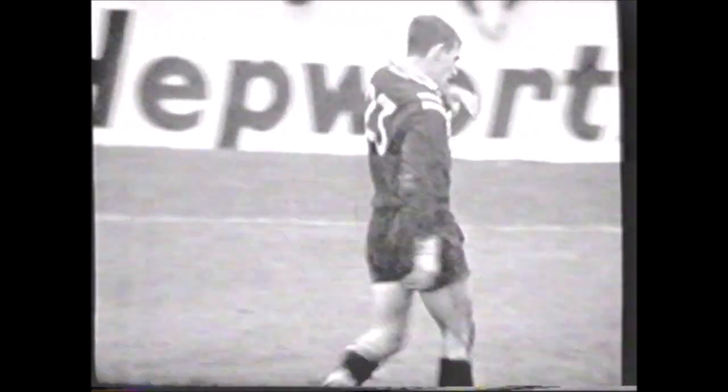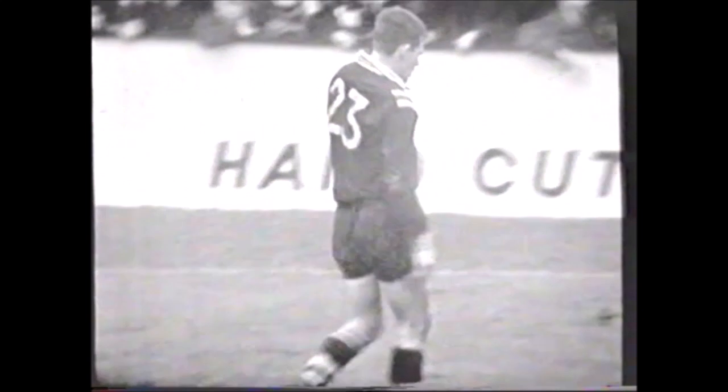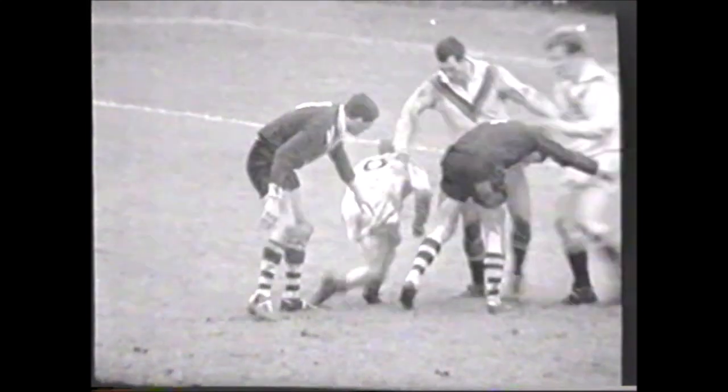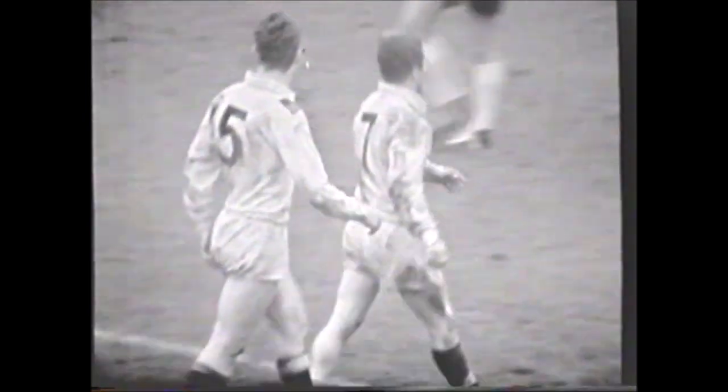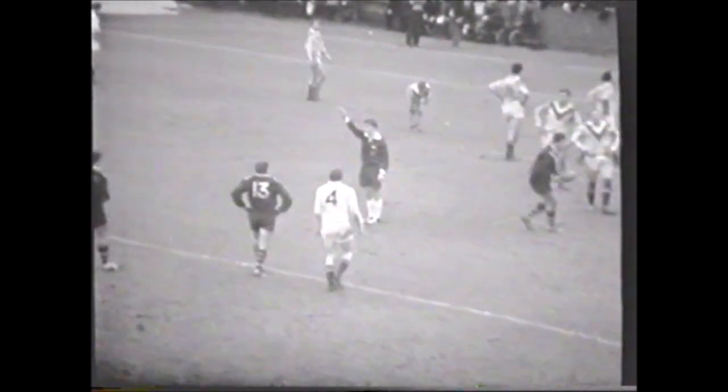Well, Dennis Monty playing in his first Test match against Great Britain. Roger Millward, all right with his trousers. Well done, Bishop. Help him up. Oh, he's getting Bishop offside. The referee has given Bishop offside.